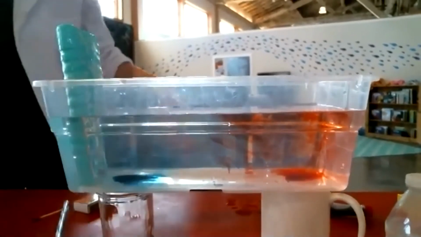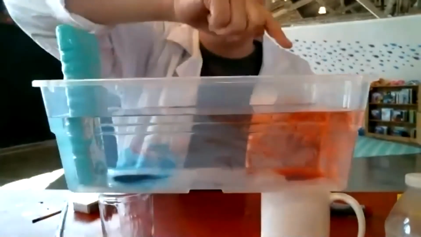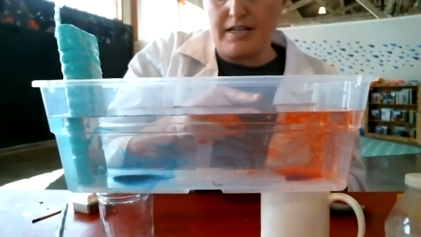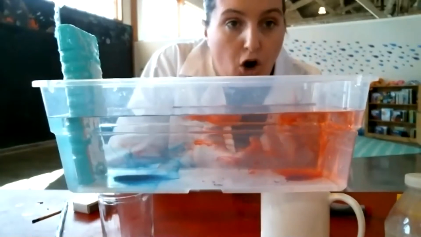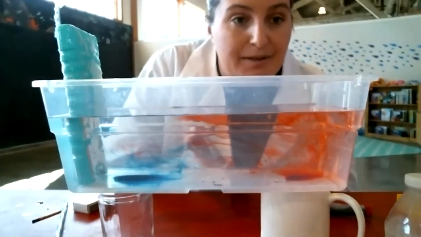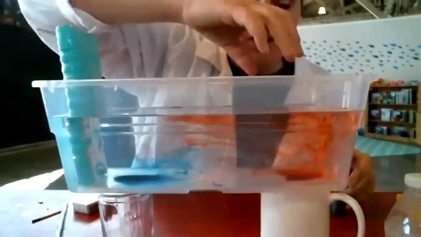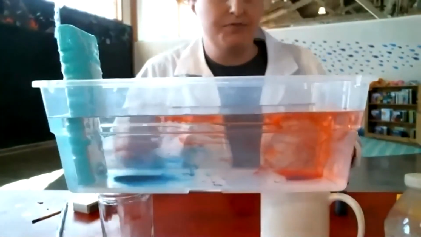Okay, so what we have starting to happen here is we have our red, warm, less dense water rising. Now, when water rises, it doesn't just leave a hole. Something has to come in to fill its place. And that's the basis of convection currents. So this water, as it's really going now, is less dense, okay?